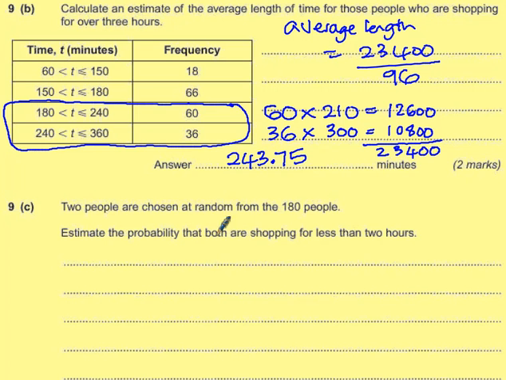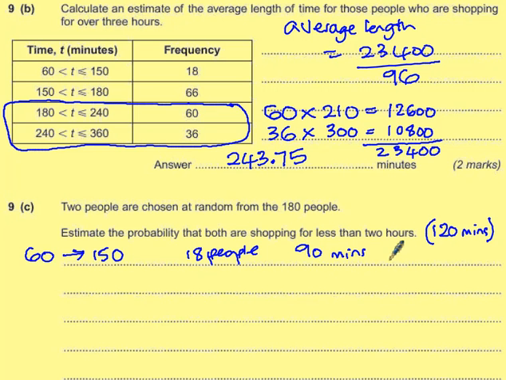Now question 9 part C says 2 people are chosen at random from the 180 people. Estimate the probability that both are shopping for less than 2 hours. Now 2 hours is 120 minutes. Now if we take 60 to 150 minutes for our 18 people, that is a total of 90 minutes. That's the class width.